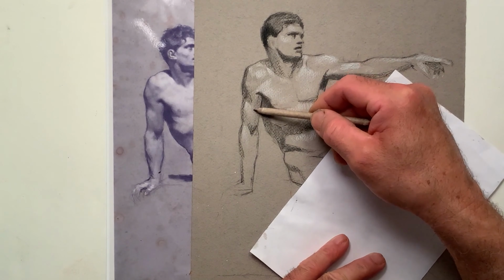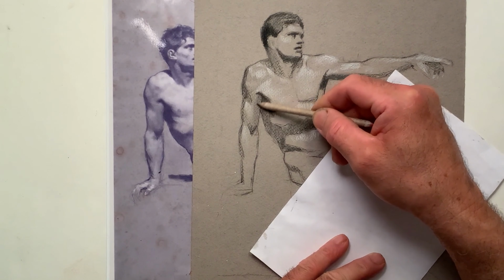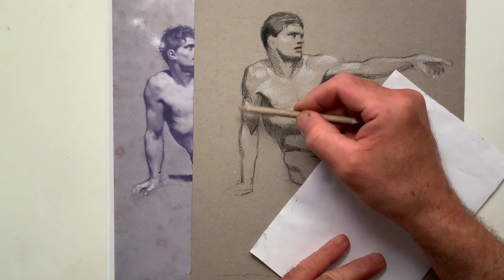So now we're blocking this value here with a stump. We smooth it. We smooth this.